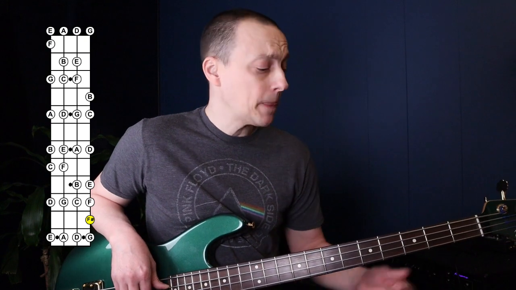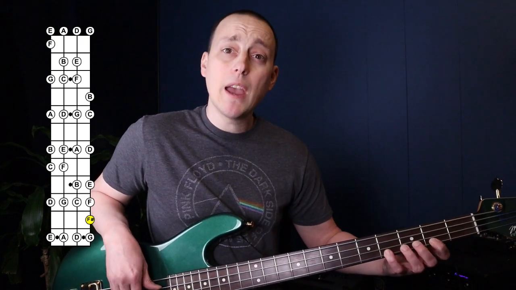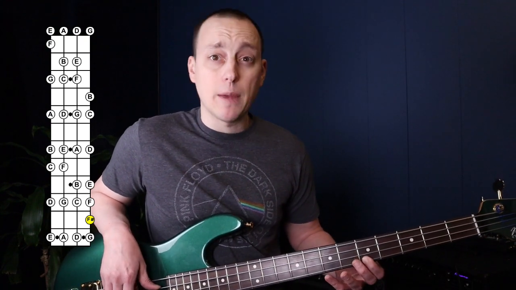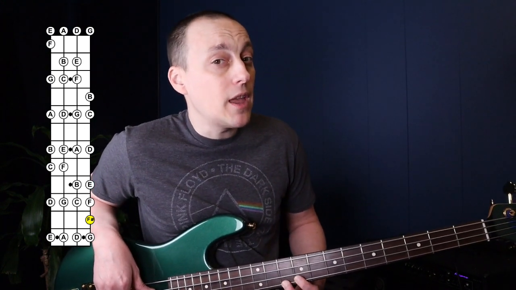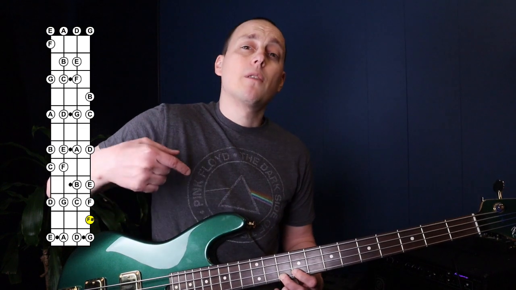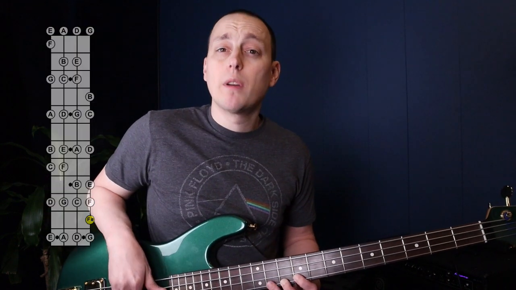We have the open G, we have a whole step to A, whole step to B, half step to C, whole step to D, whole step to E, half step to F, and then, if that's an F, we're just a half step away from the F sharp, which would be your next fret. So the F sharp is the 11th fret on your G.